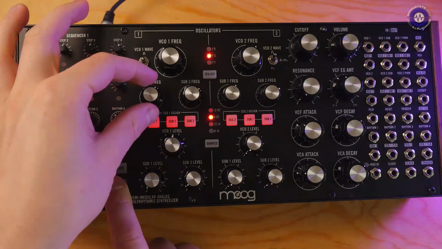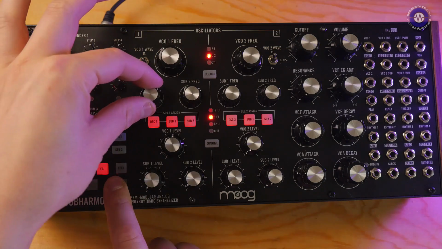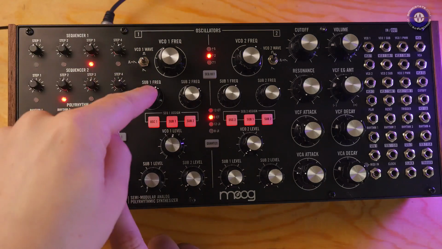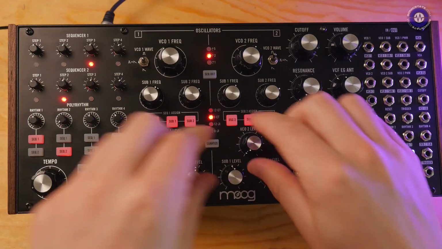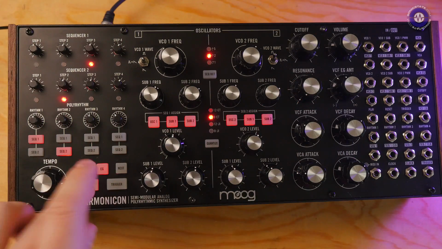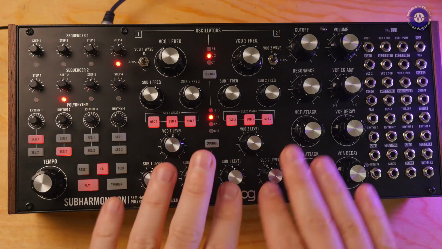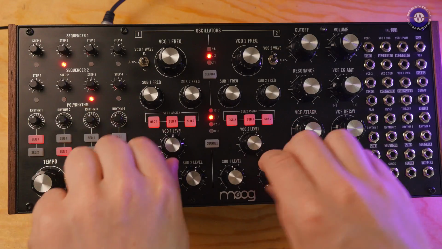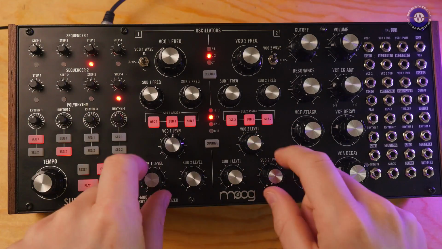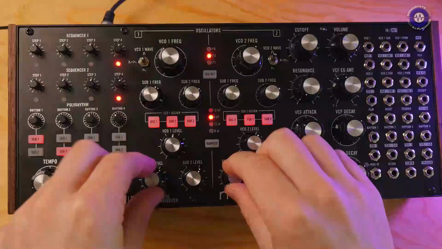So if I change the frequency of sub-level number 1, then we will get a different kind of overtone. Down here we have these 3 level controls for the main oscillators and then the 2 sub-levels.